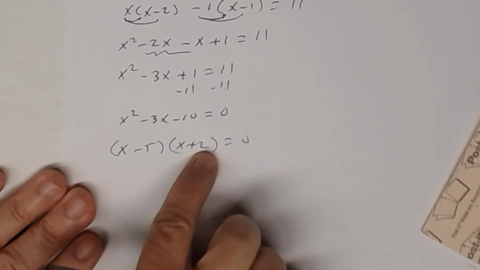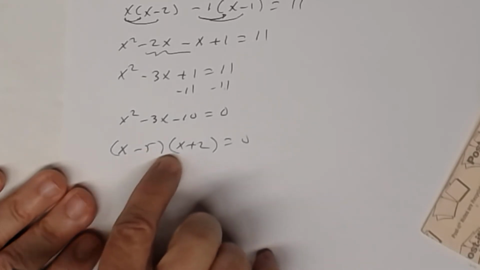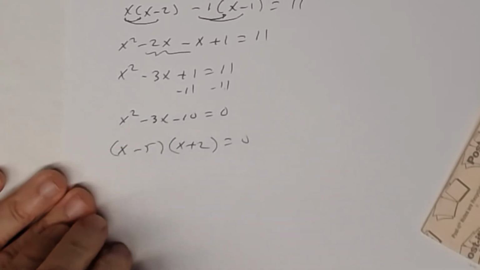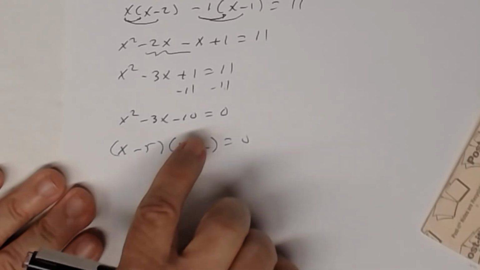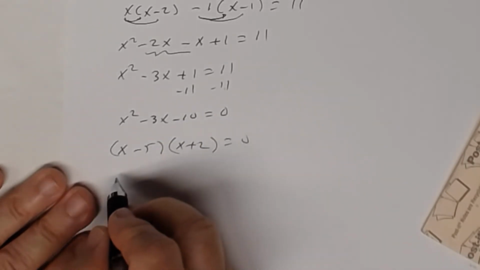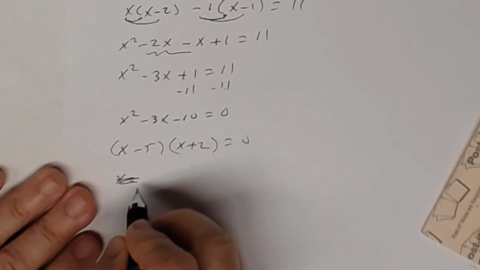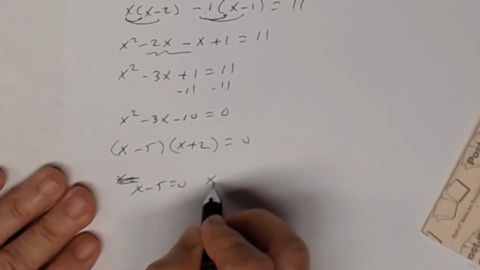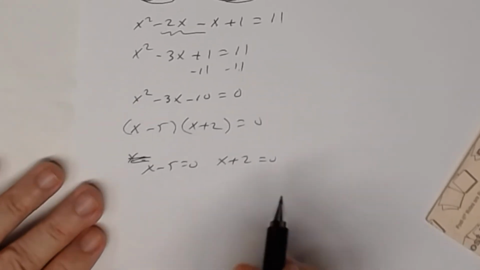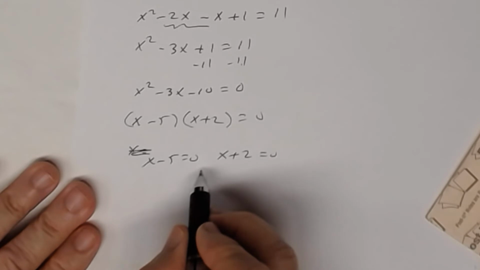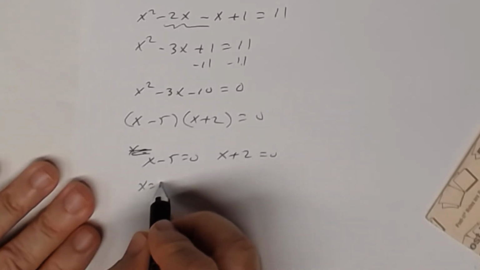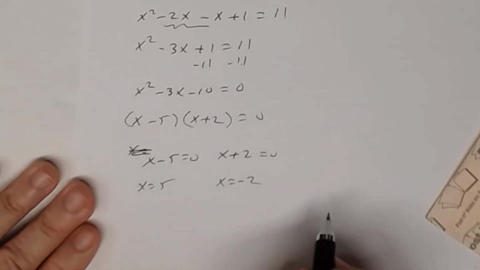The outer is a positive 2x. The inner is a negative 5x. When I add them up, I do get negative 3x. And negative 5 times 2 is a negative 10. And I'm going to set each factor equal to 0. X minus 5 equals 0. X plus 2 equals 0 using the zero factor property. And then solving these two linear equations, I get x to be 5 and x to be negative 2.